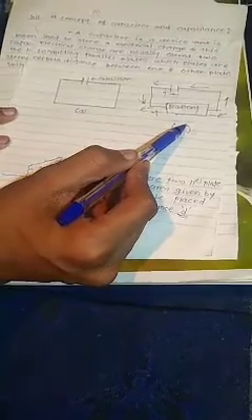Now we place a battery in the two-wire circuit as shown in figure B. What exactly is a battery? A battery is an essential device that creates an electric potential difference, so it creates a voltage difference.